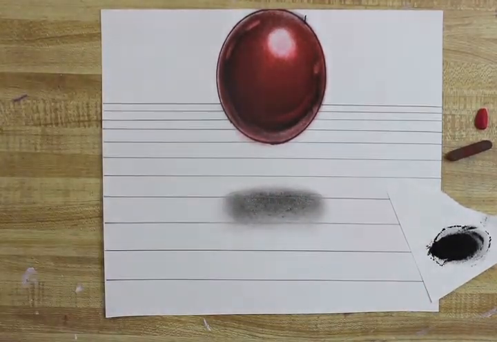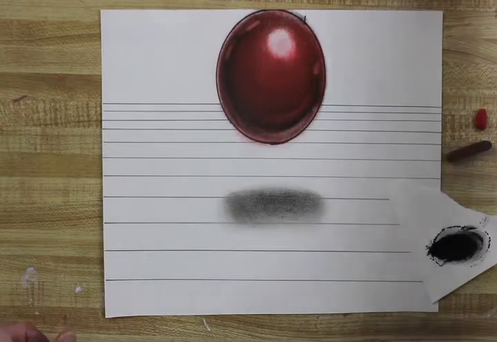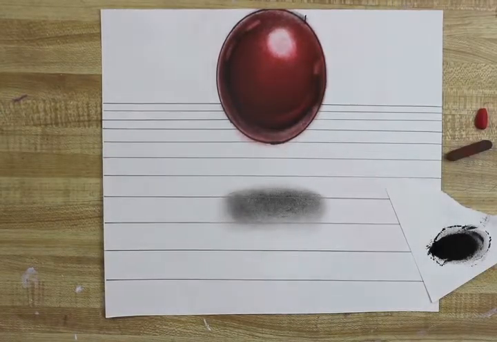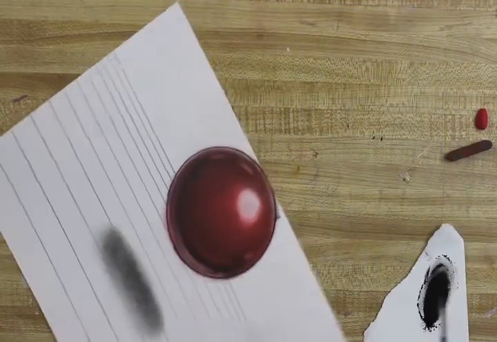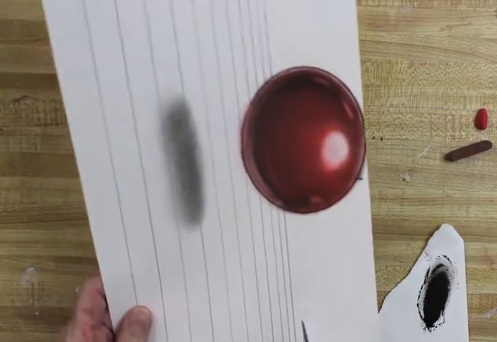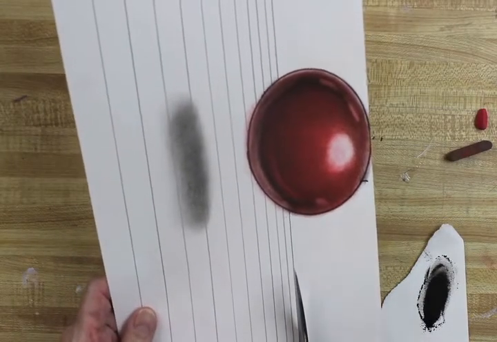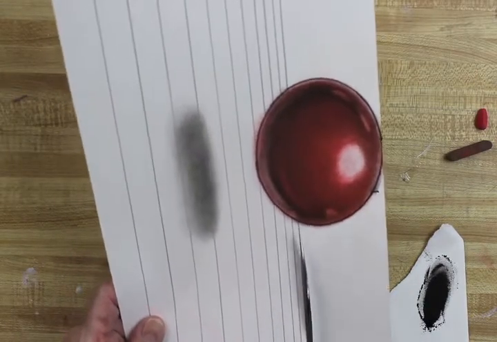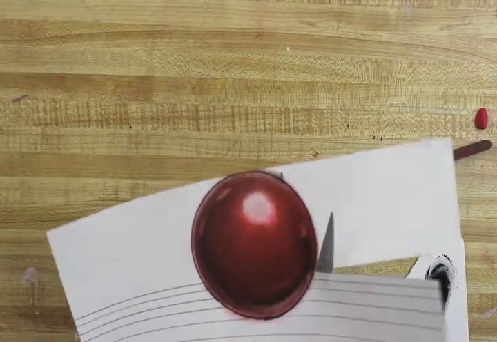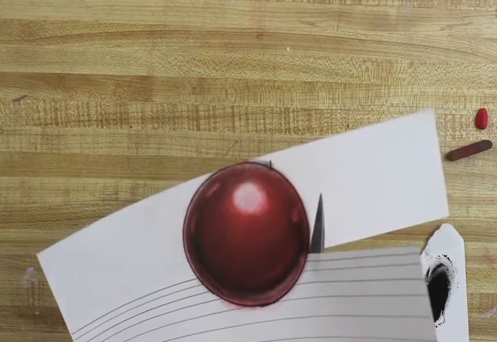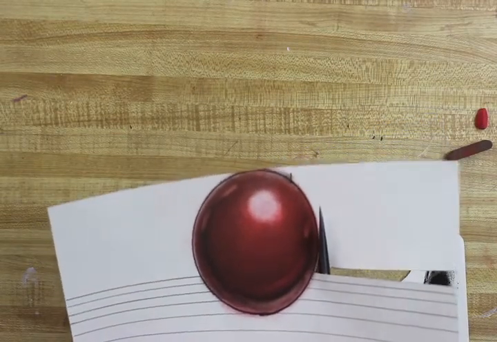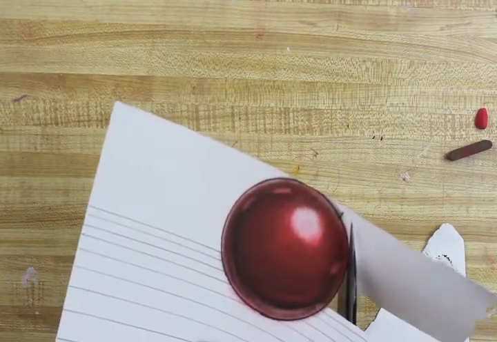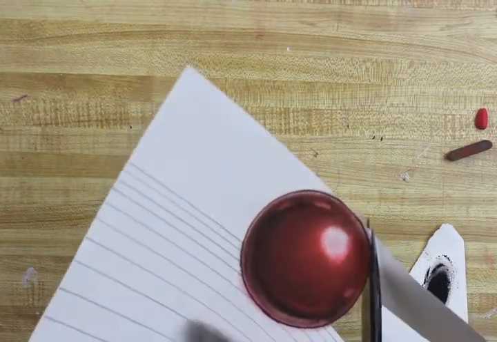Well, now it's time to get our scissors, and we're going to do a couple of things here that really sell our illusion. I'm going to cut along that original line that I made, and when I get to my circle, of course, my sphere, I'm going to carefully cut around that. Be real careful when you do this part. It's got to look round.